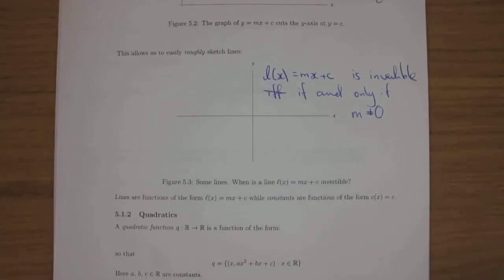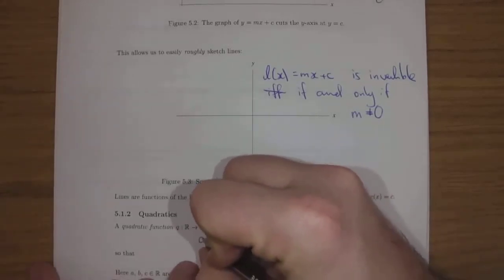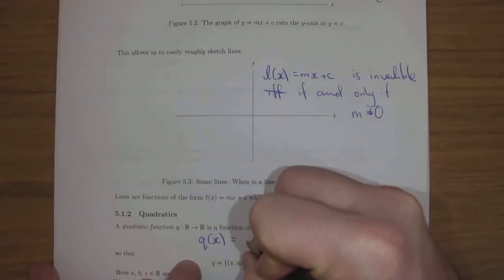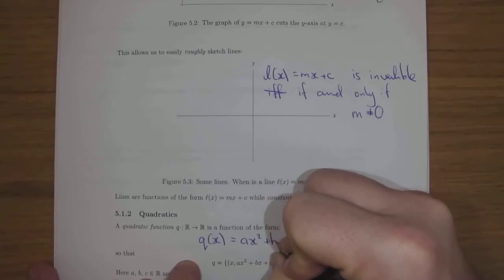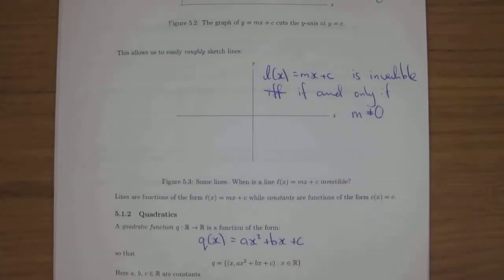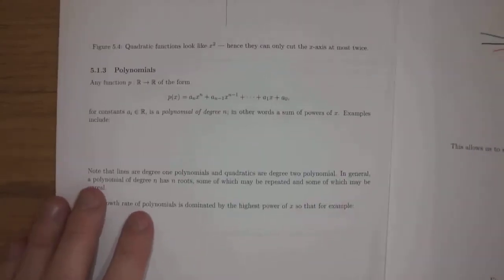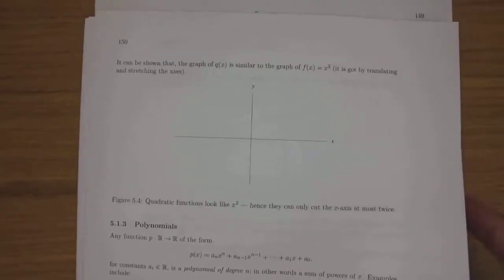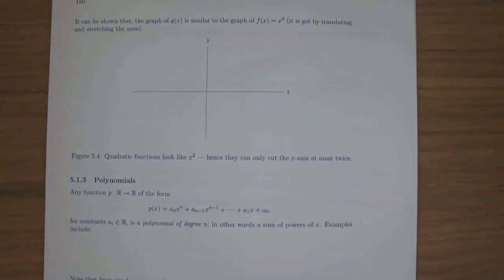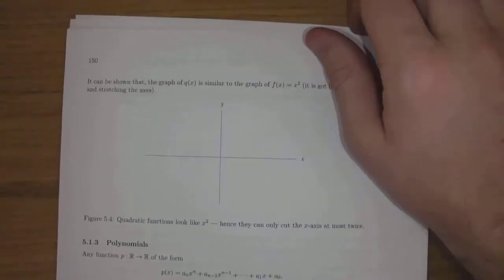Right, a quadratic function is a function of the form q of x equal to ax squared plus bx plus c for constants a, b, and c, and they're real to real. Now what are we going to look at? It can be shown, and this is all we're going to care about, that the graph of a quadratic with an x squared looks like the graph of x squared.